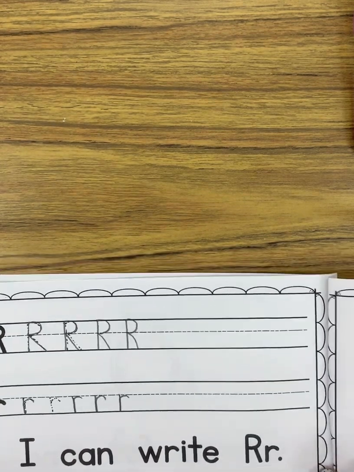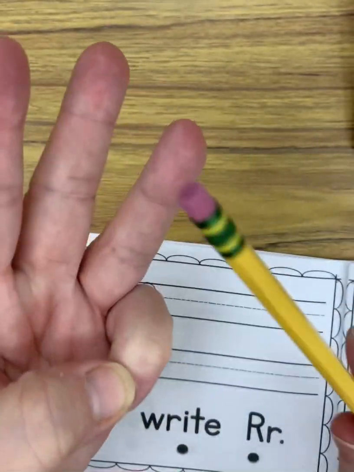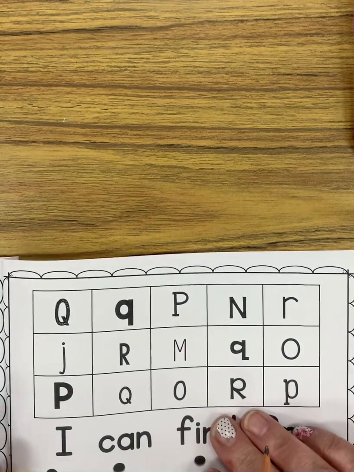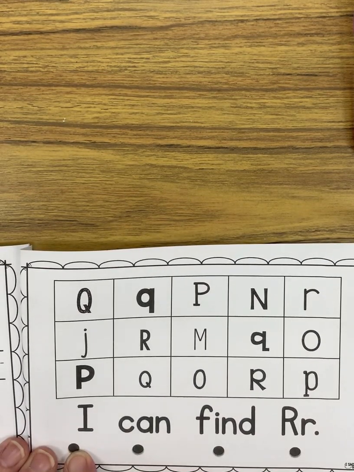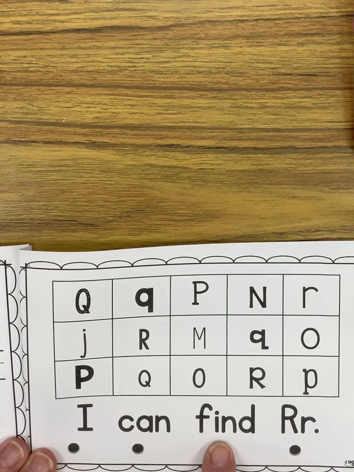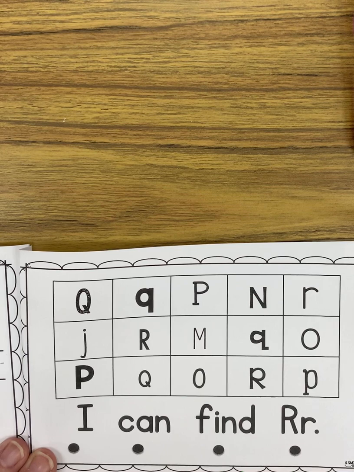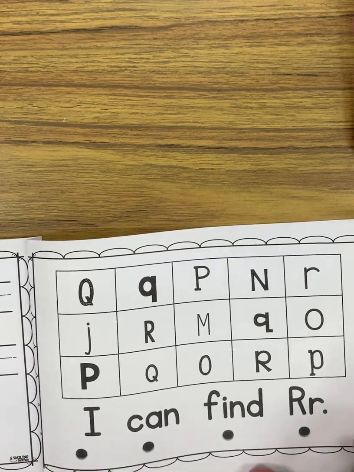Okay, now I've done my third learning target. I can read, I can trace, and I can write. Now, what do we do on this page? This is the word and the letter I can find R. So you're a letter detective, and it's your job to find and circle 3 R's today, okay? And once you've done that, then you've done your fourth learning target.